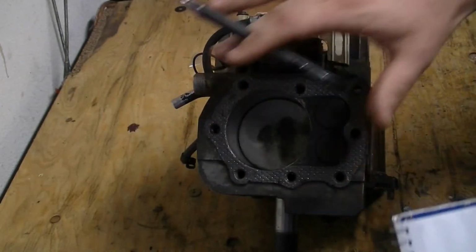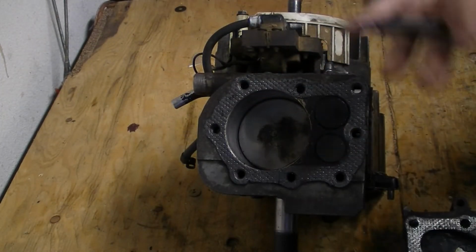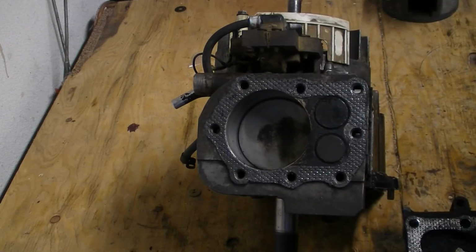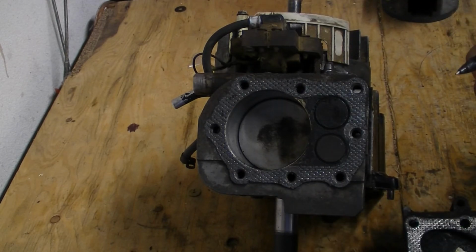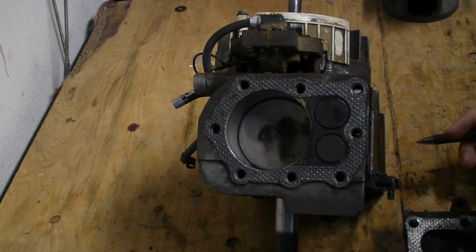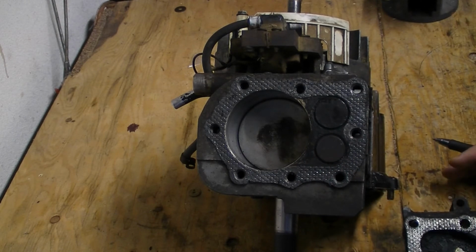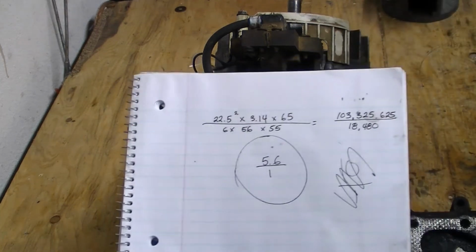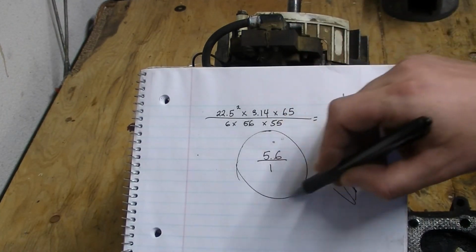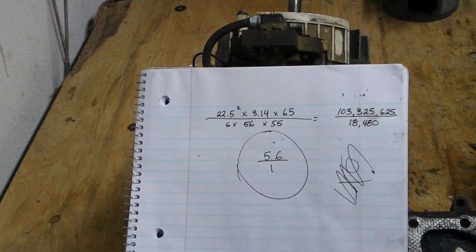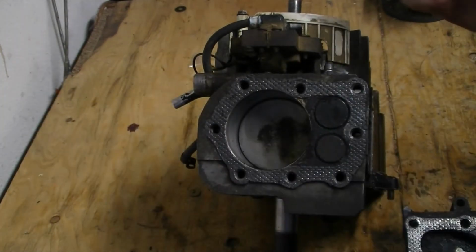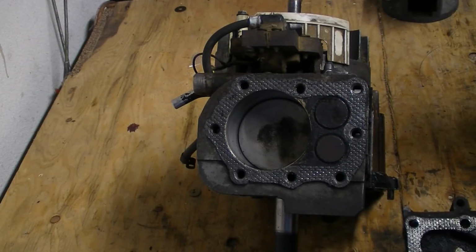So this is not a high performance engine. Even the lowest compression ratio in a car these days is about 10 to 1, unless you're talking about something rarefied like a turbocharged application or something like that. But so this comes nowhere near the efficiency of a modern car engine. However, for its purposes, it's perfectly fine.